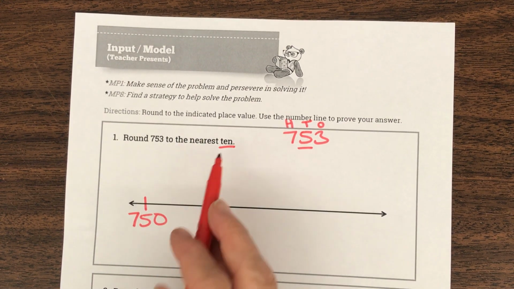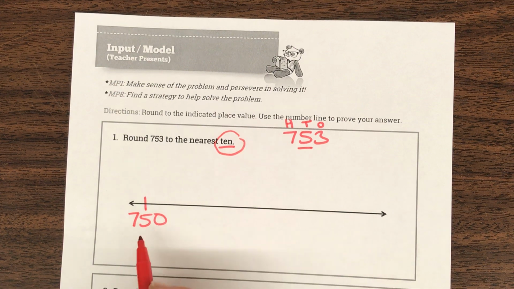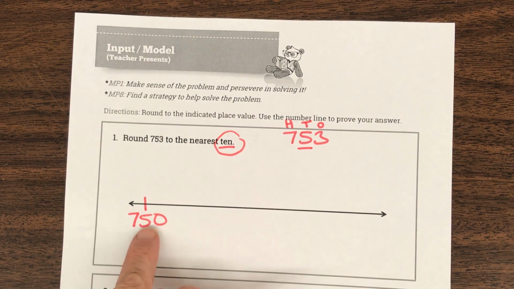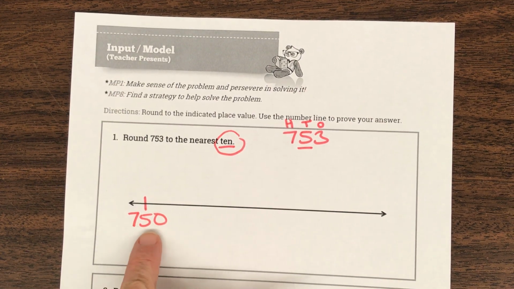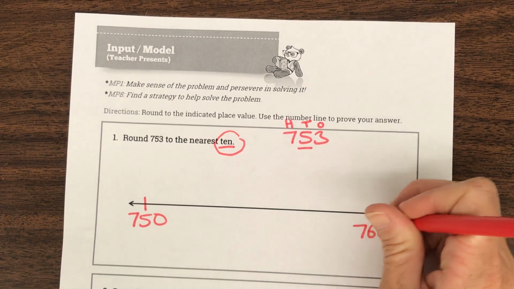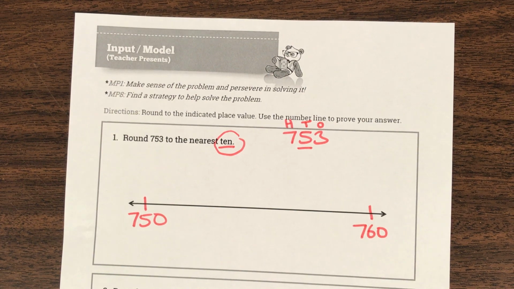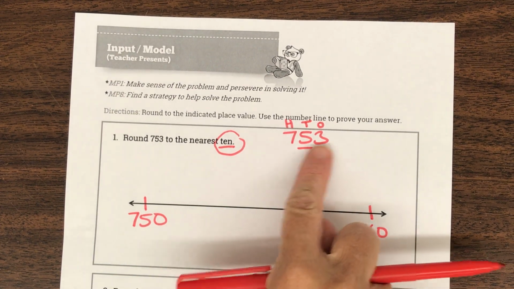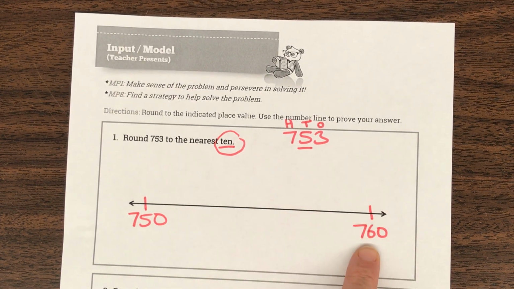Okay, that's step 2. Step 3 says identify the 10 after the value of the underlined number and write it at the end of the number line. Okay, so because I'm dealing with 10 here, they want me to write the 10 after this, which means 750 and then 10 after that would be 760. That's what they're looking for. So I put the 10 from this and then I put 10 more.